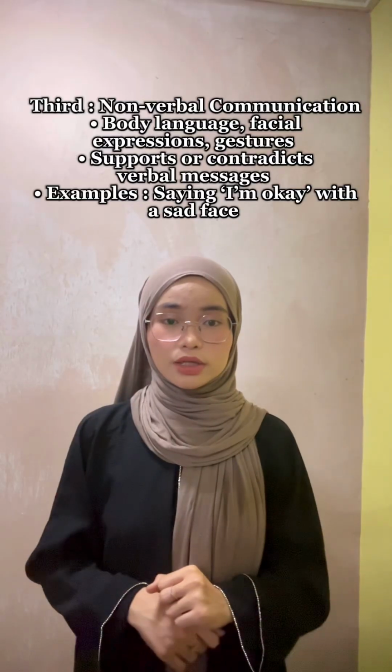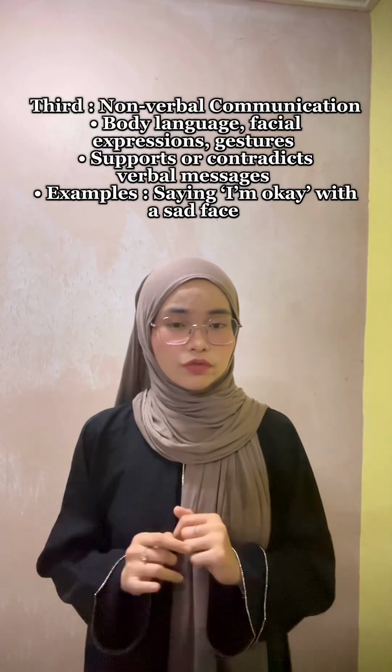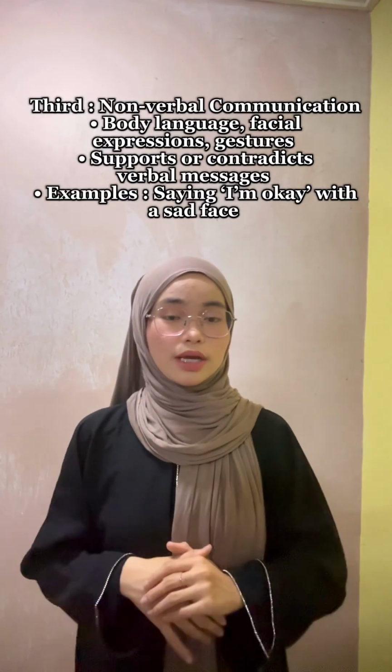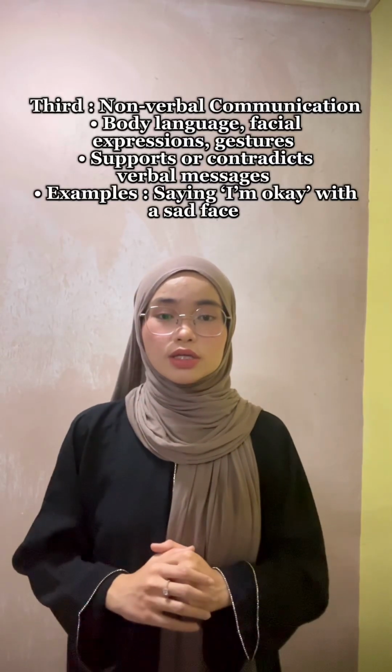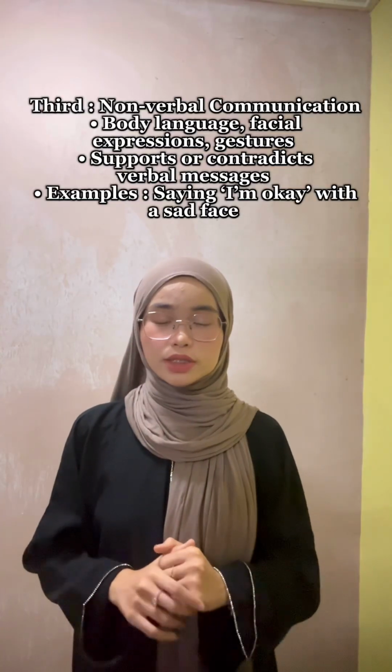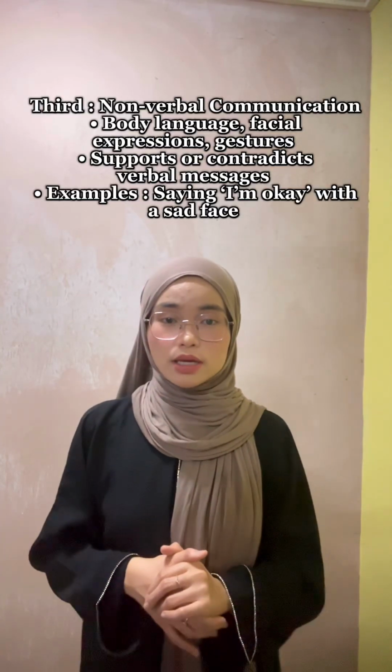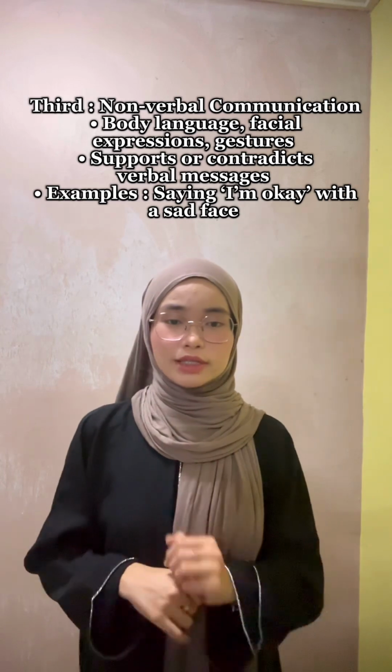However, it may lack emotional tone, and sometimes the message can be misinterpreted. Third, non-verbal communication. This includes body language, facial expressions, gestures, and even silence. Non-verbal communication can support or contradict the verbal message. For example, saying "I'm okay" with a sad face may send a different message. All these types of communication work together. A good communicator knows how to balance all of them depending on the situation.